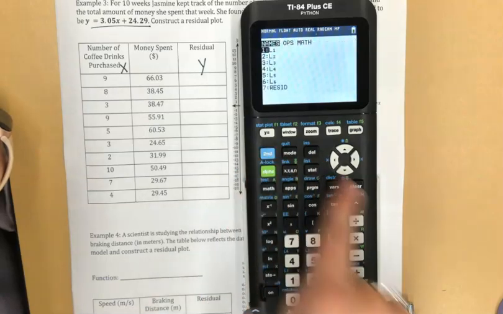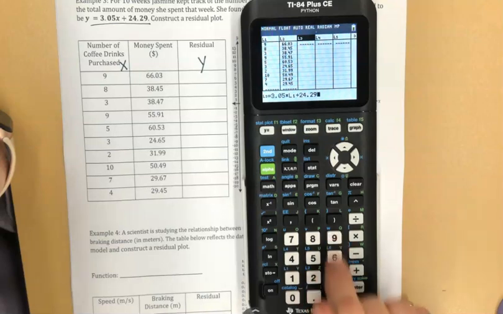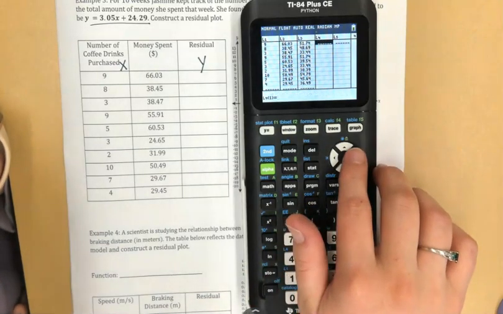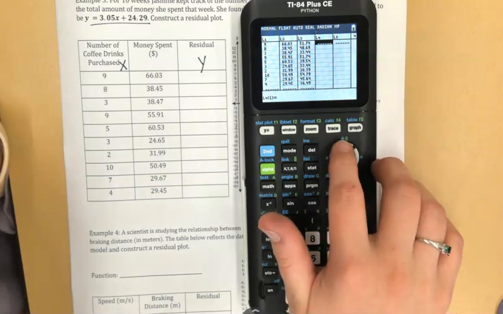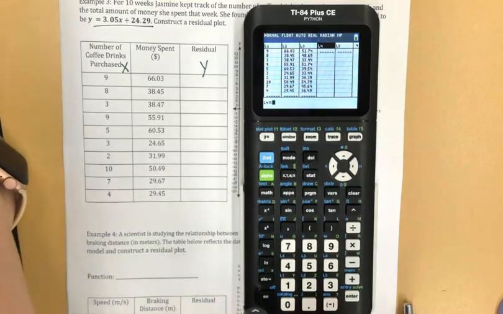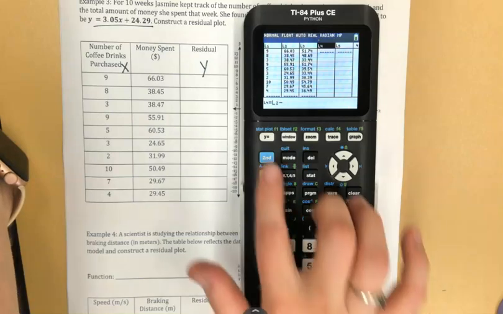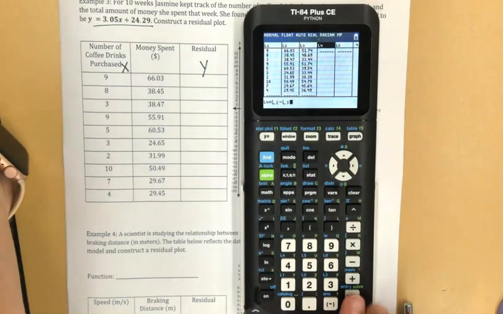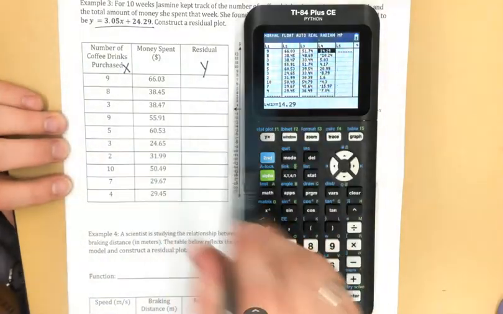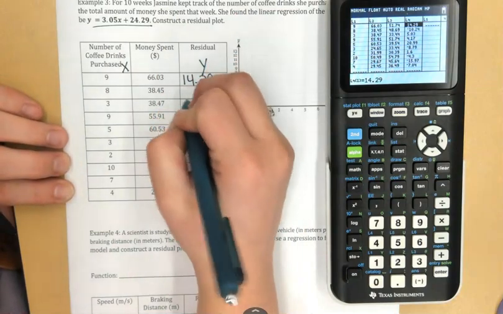So I'm going to go to second list and call list 1, then add 2429, and it will calculate all the predicted values for me. And then what I can do in list 4 is calculate my residuals. So again, arrow up, hit enter, and I want it to do list 2, my actual values, minus list 3, my predicted values. And there are my residuals. So I can copy all of those values into my table, and then we can plot those points.